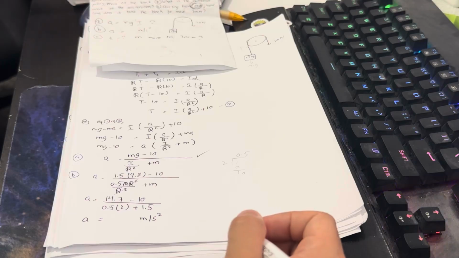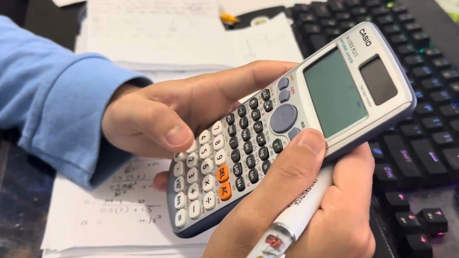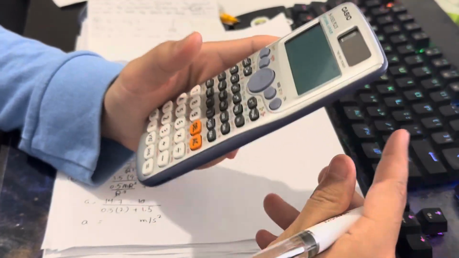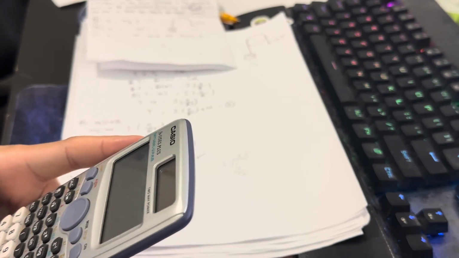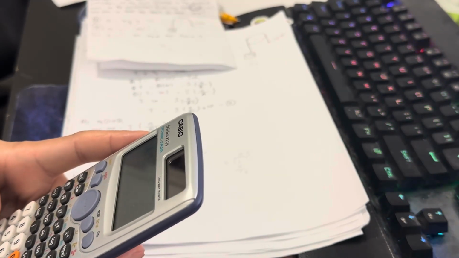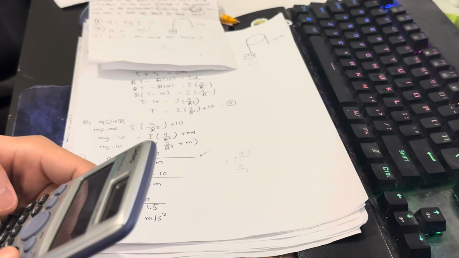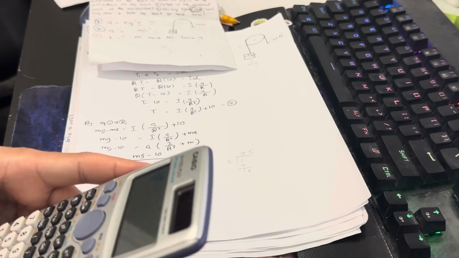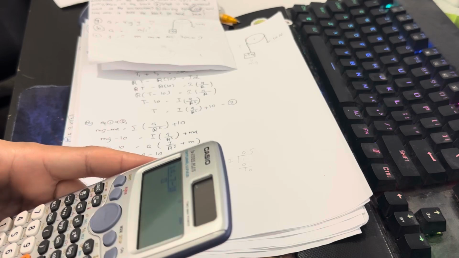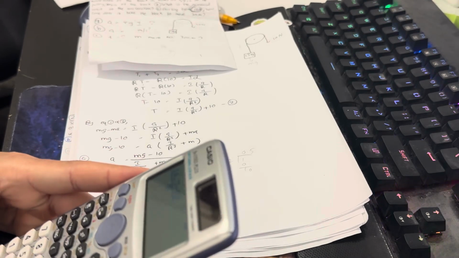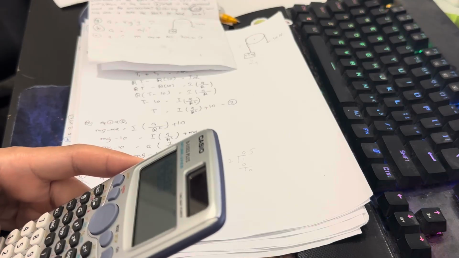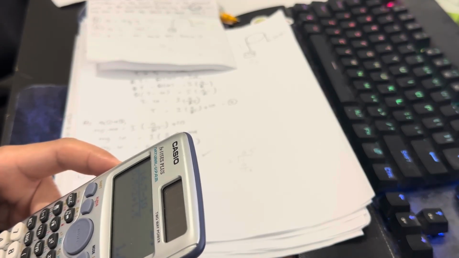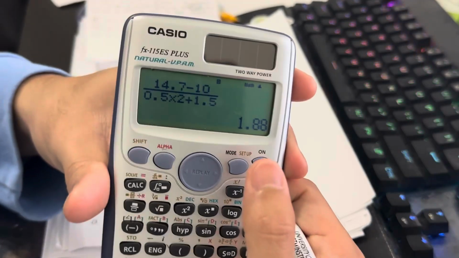So I'm gonna use my calculator to solve this. 14.7 minus 10, divided by 0.5 into 2 plus 1.5, which is equal to 1.88.